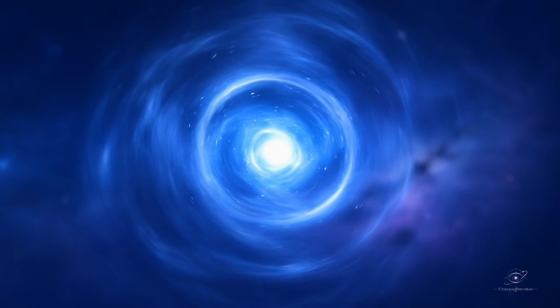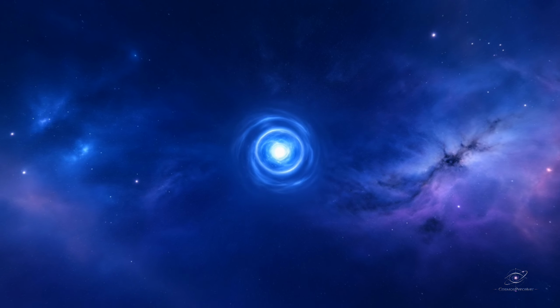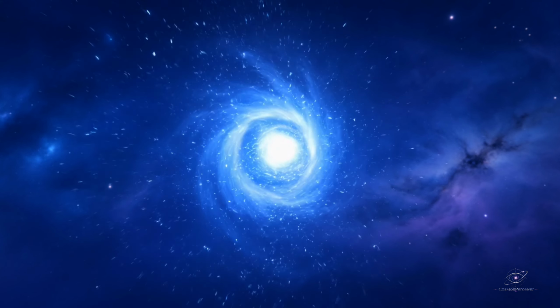Imagine a particle that if it stopped spinning, the entire universe would collapse. Here's the problem. It isn't actually spinning.